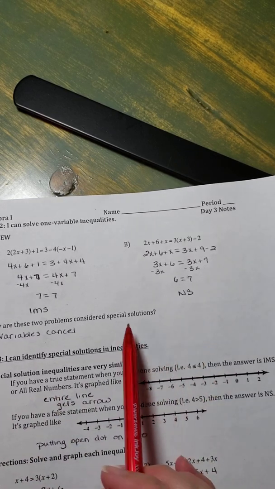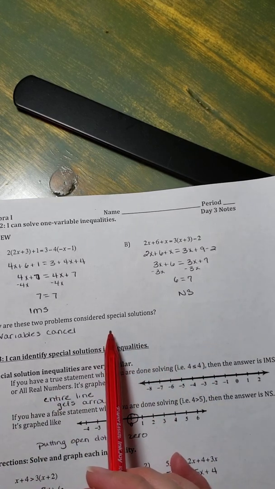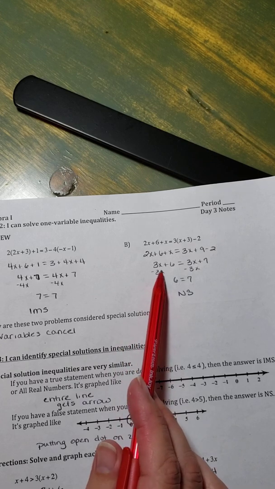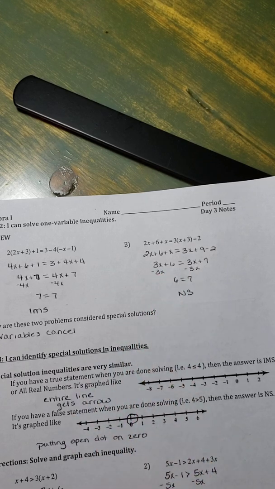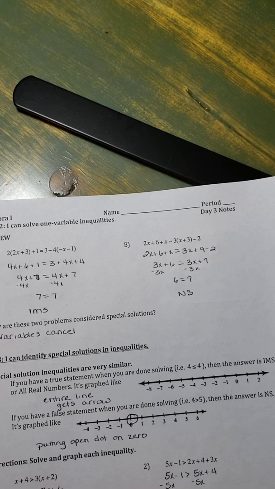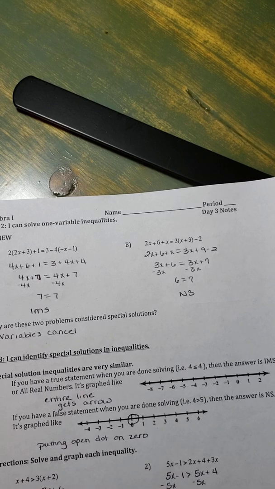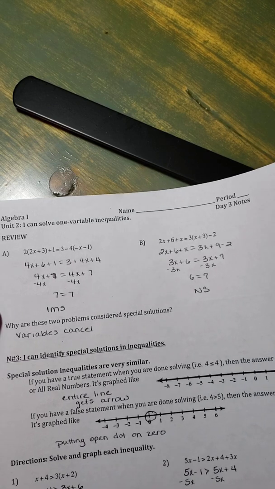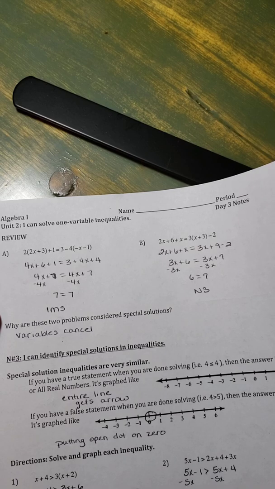In example B, again, you distribute and you combine like terms. We have the statement 3x plus 6 equals 3x plus 7. When you cancel your x's out, you have the statement 6 equals 7. That's no solution because it didn't make any sense. And what made these two examples special is that the variables canceled and we're just left with constants for answers.